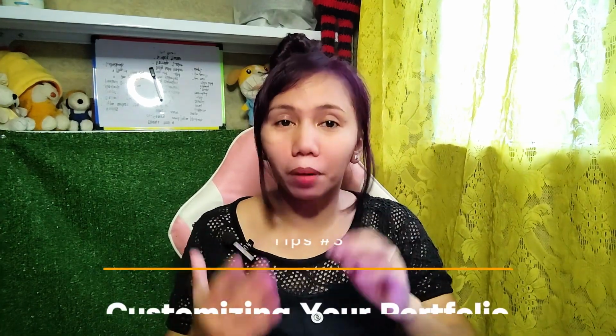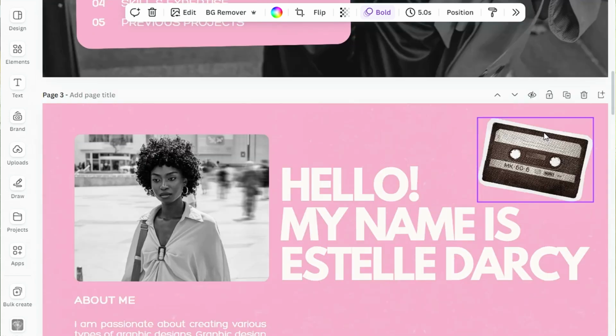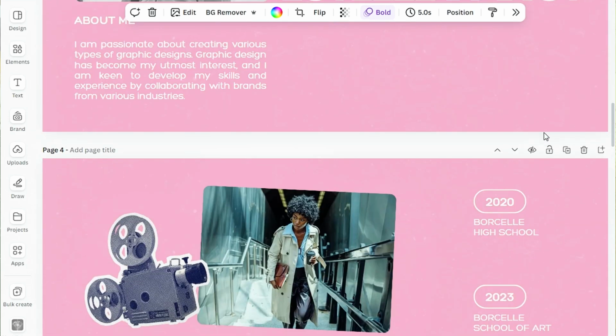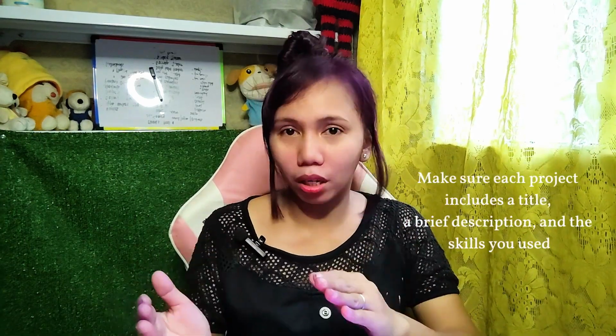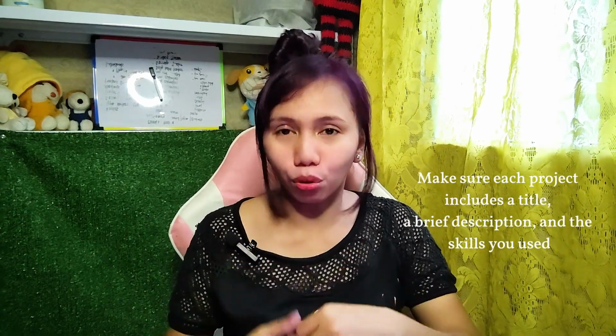Now, it's time to personalize your template. Start by adding your name, contact details, and short bio. Then, upload your best work. Pwede mo i-drag and drop ang mga images from your computer directly into Canva. Make sure each project includes a title, brief description, and skills you used.